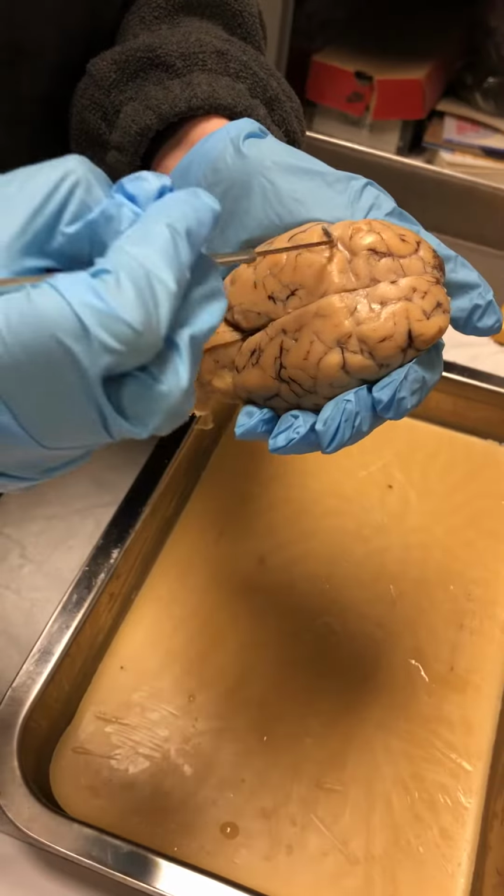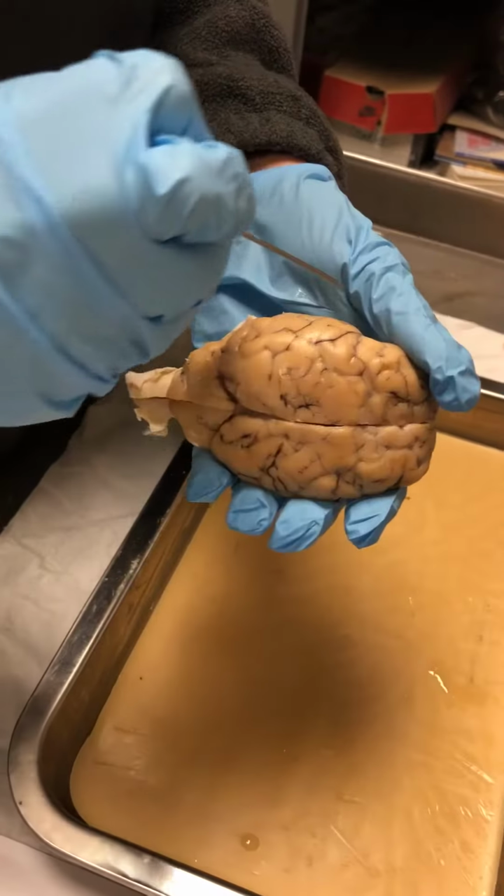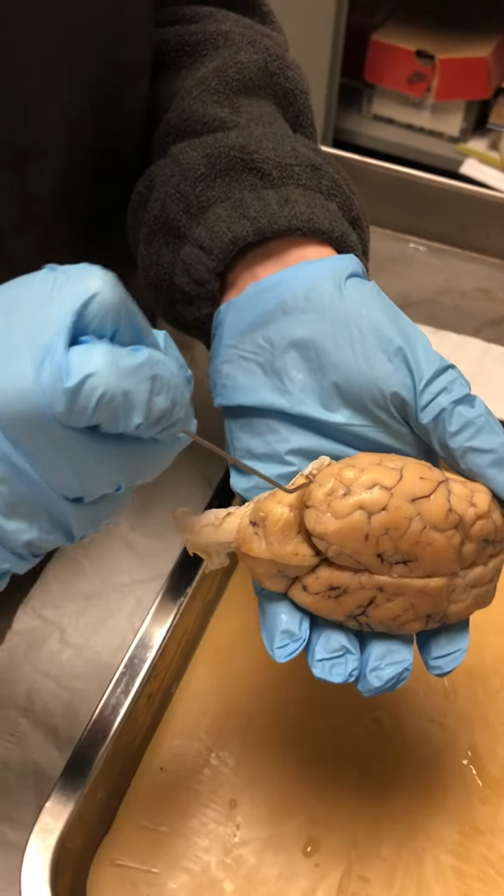And then this line right here going across the middle, we have the central sulcus. And then over here to the side, what would be labeled right here would be the lateral sulcus.